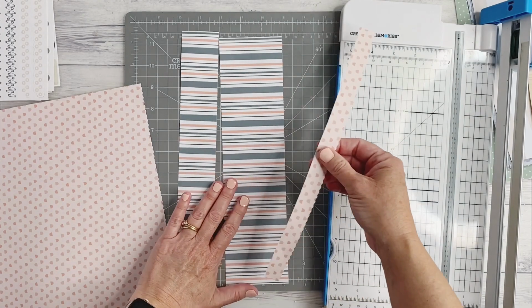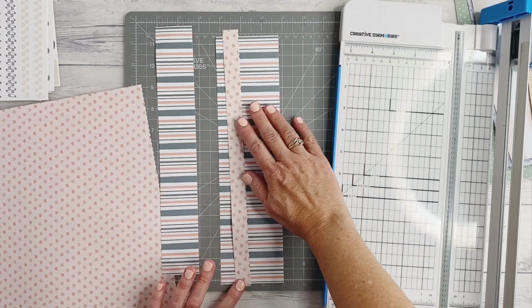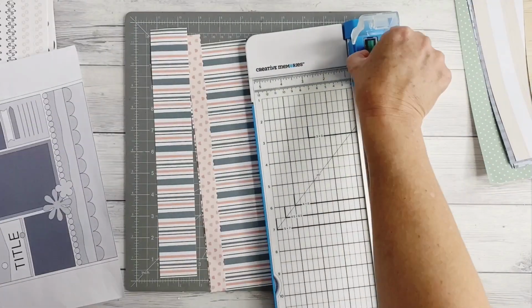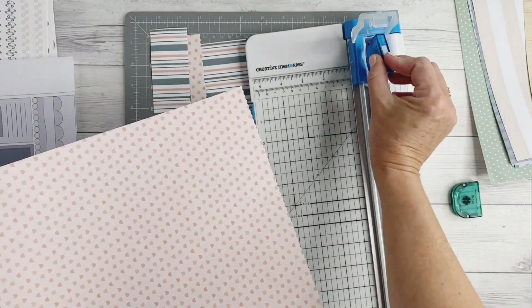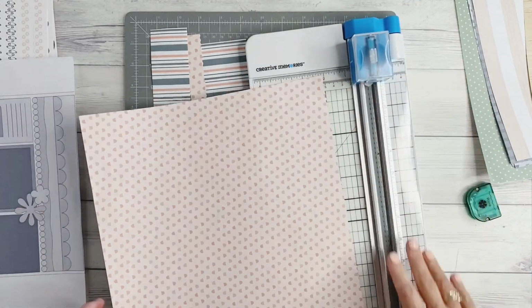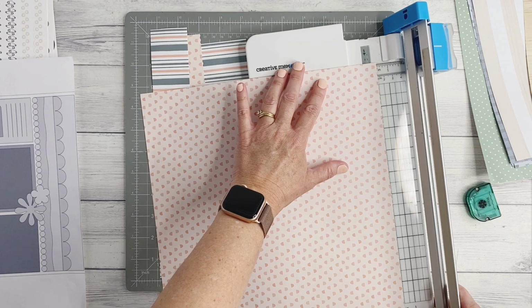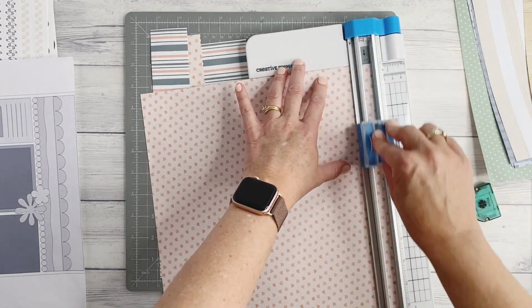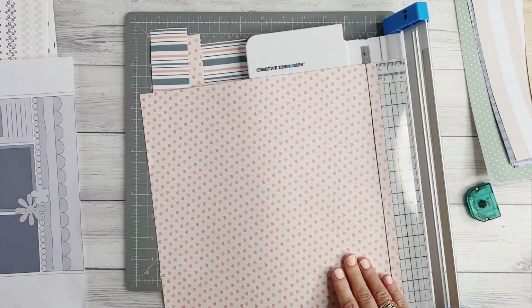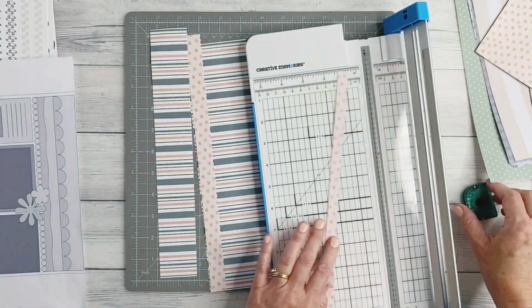I'm thinking we can lay that here. I might switch back to my straight blade because I've already got the wave edge here. And I might cut this again randomly, let's say 1/2 an inch. So we've got that narrow strip.